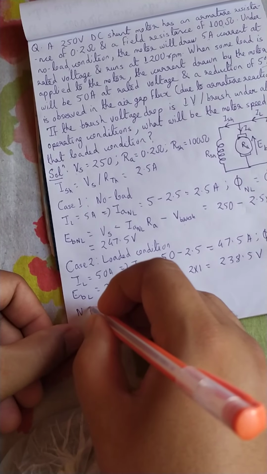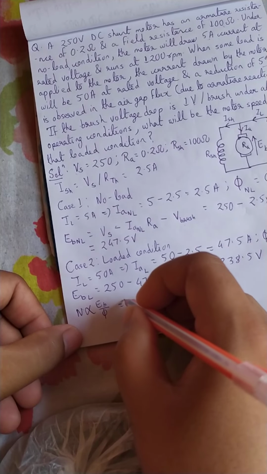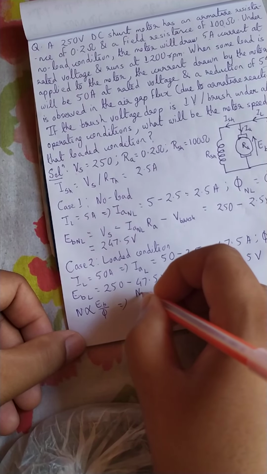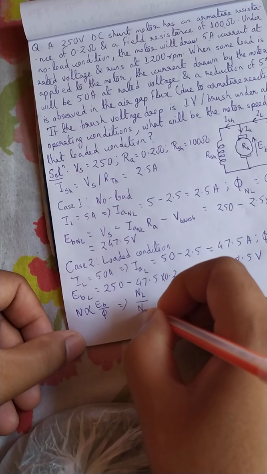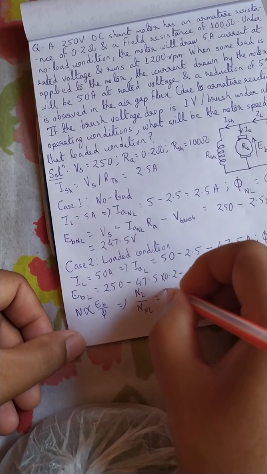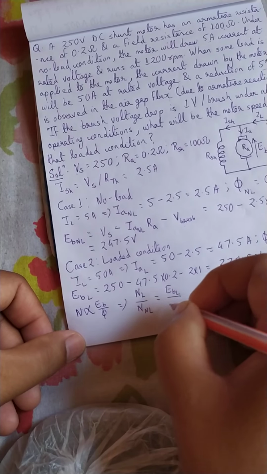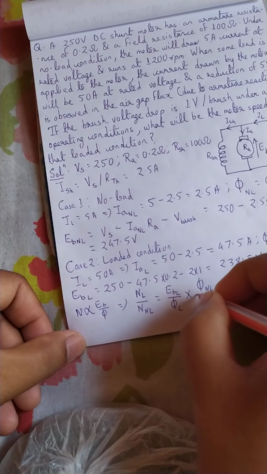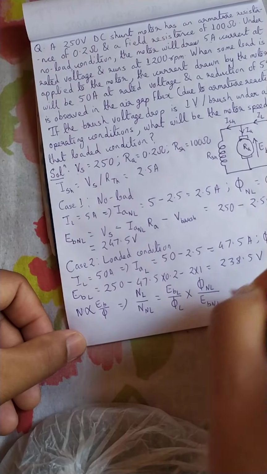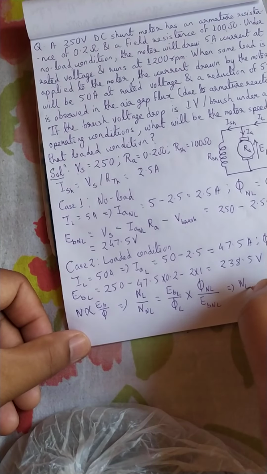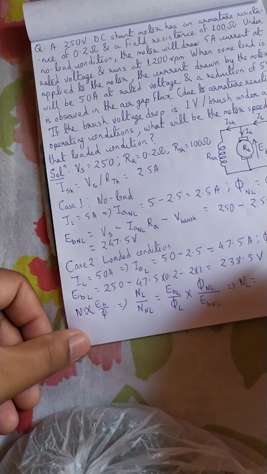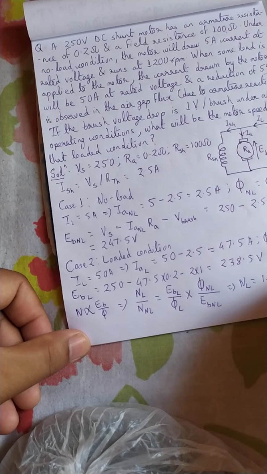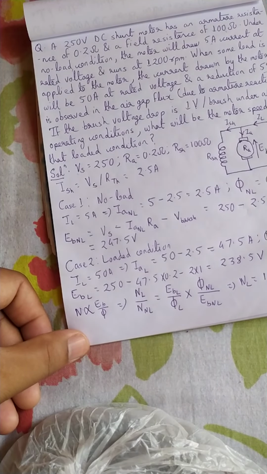Now we know N is proportional to EB by phi. Therefore we can write the speed under loaded condition by the speed under no load condition as EBL by phi L into phi NL by EBNL. We know all the values and have to find out N. Solving, it comes to 1217.22 RPM.